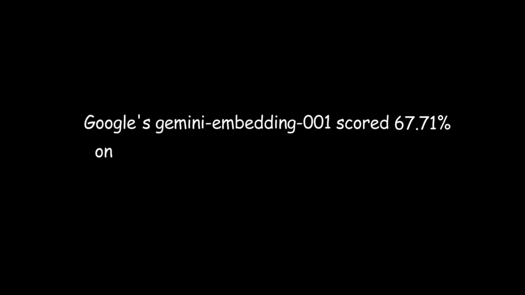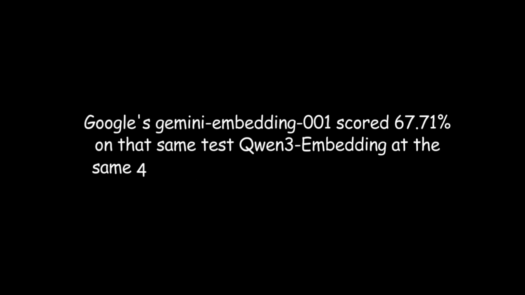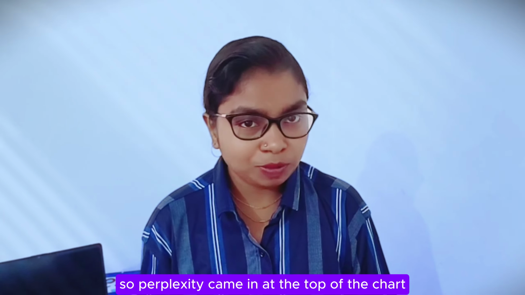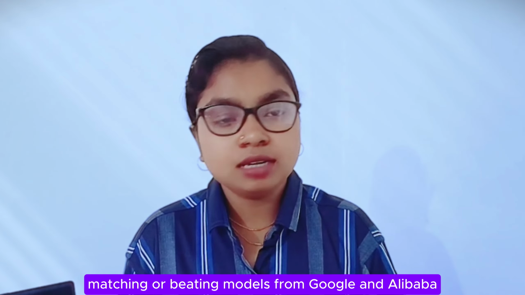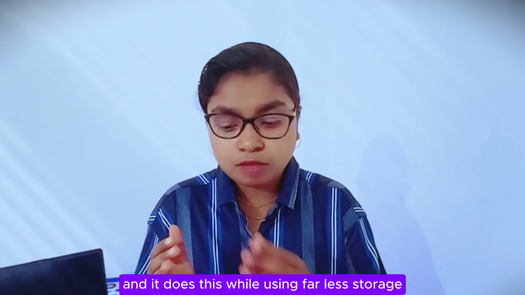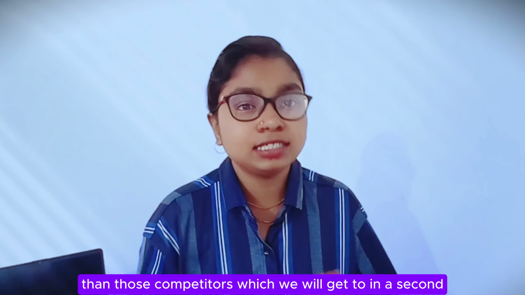For context, Google's Gemini Embedding 001 scored 67.71% on that same test. Qwen 3 Embedding at the same 4 billion parameter size scored 69.60%. So Perplexity came in at the top of the chart, matching or beating models from Google and Alibaba. And it does this while using far less storage than those competitors, which we will get to in a second.